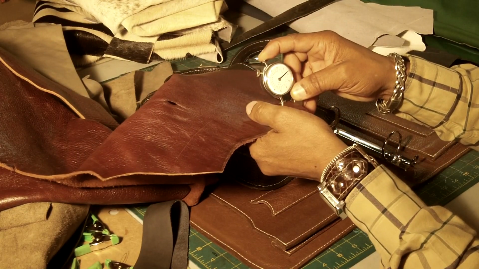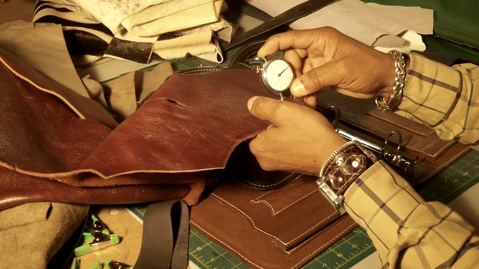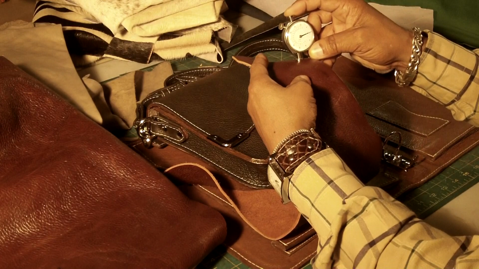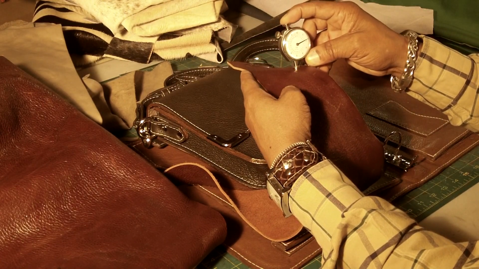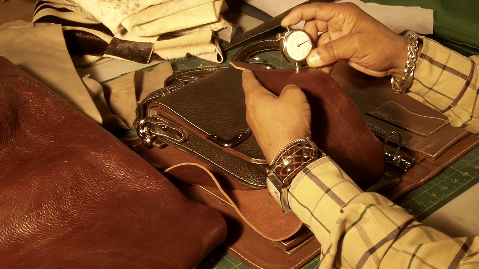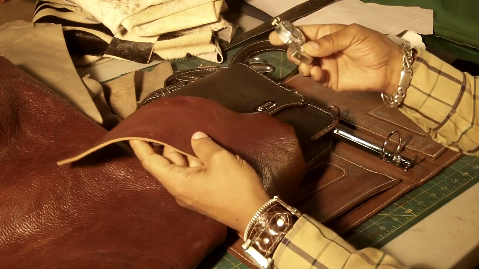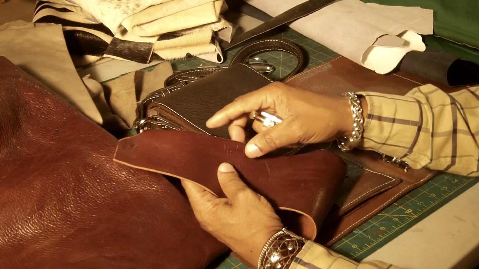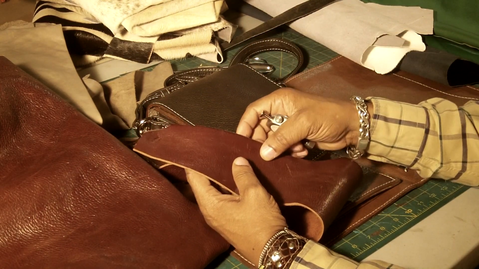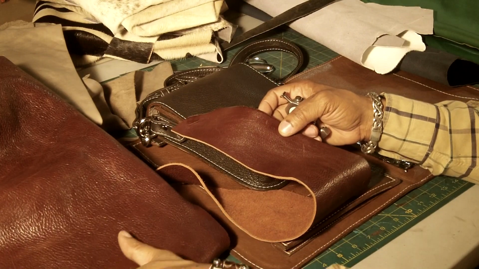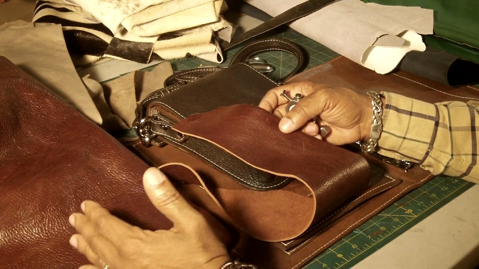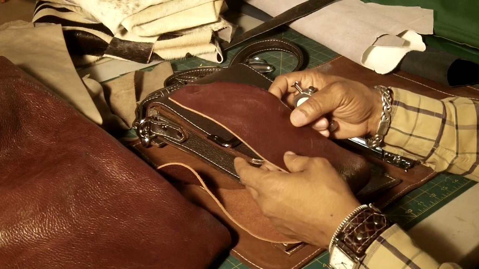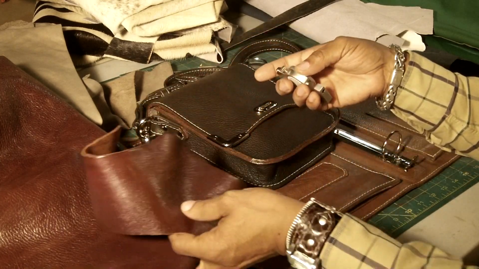At this point, it's 1 3/4 ounce. If I measure here, it's about the same. What can happen is that the edge of the leather can be thinner than it is more in the center, and the center of the leather can be thicker than around the edges.